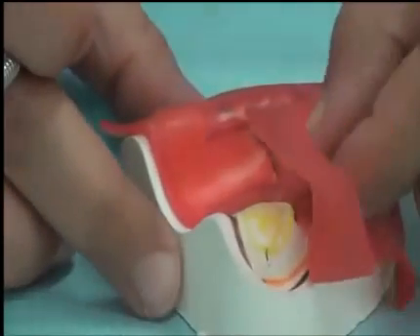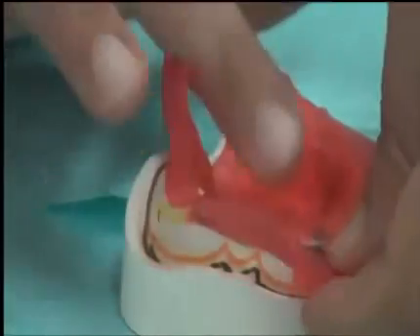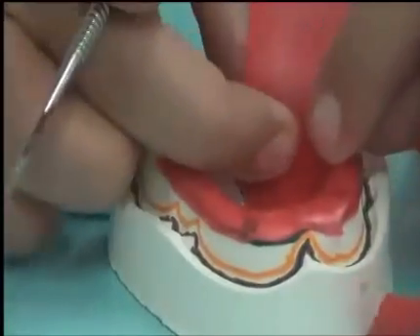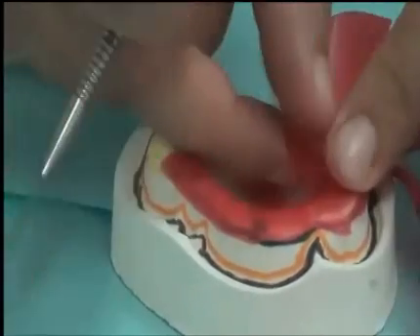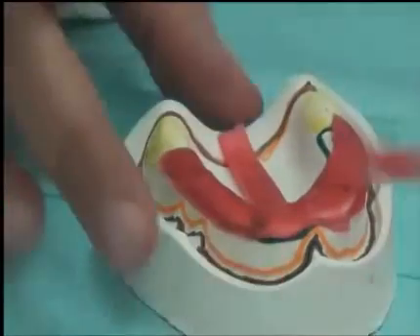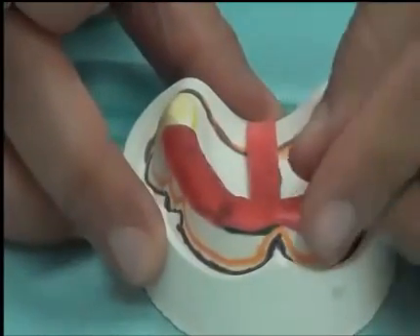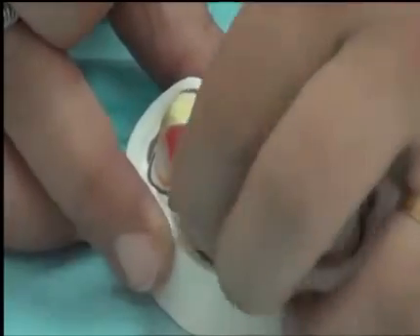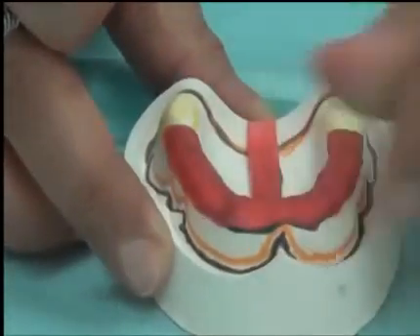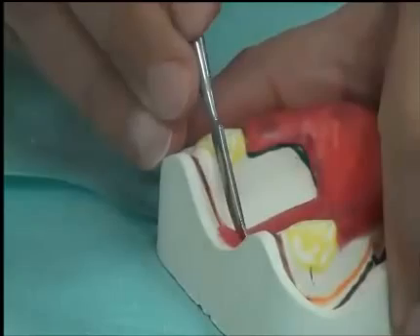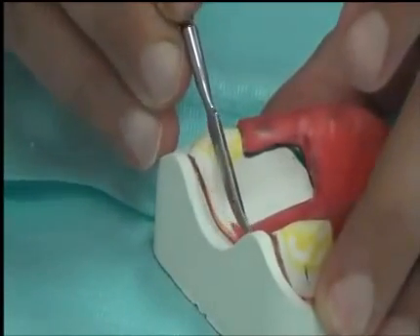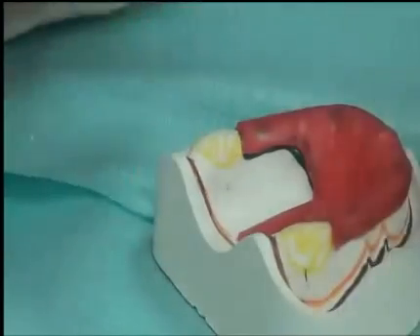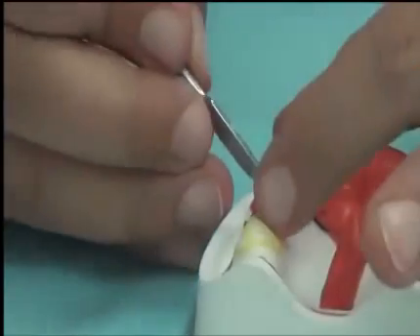You notice that the wax is still warm, so after I remove the excess, I could still adapt the material even better to the borders that I have used. A bit short from the border area, just a bit short. Then I'm opening the boxes.